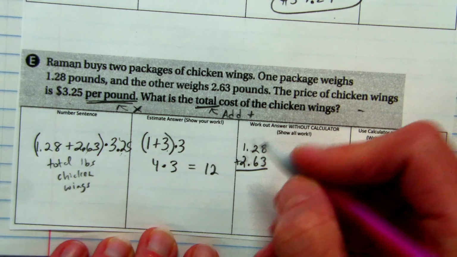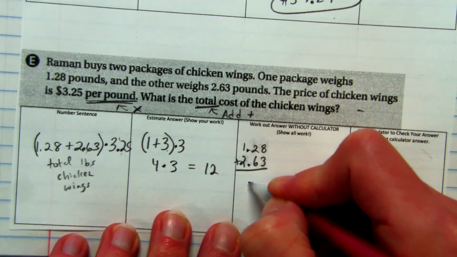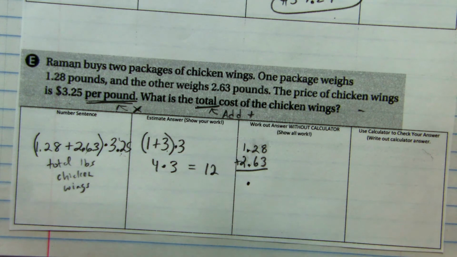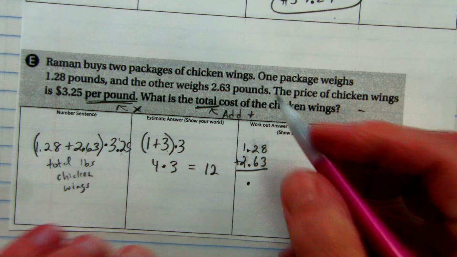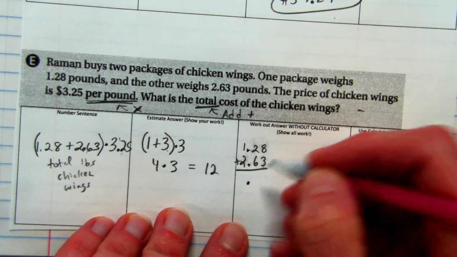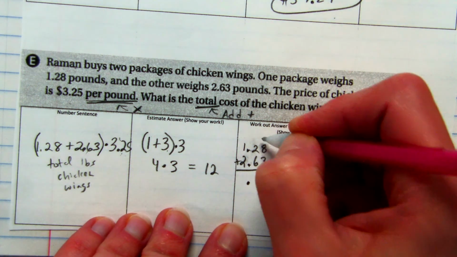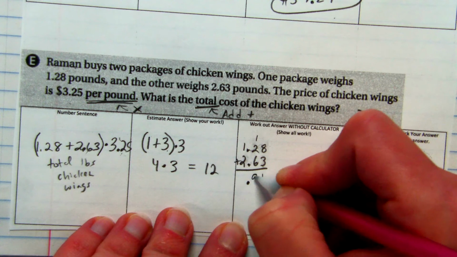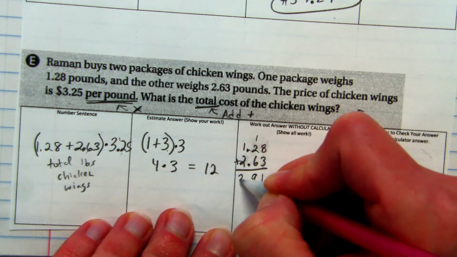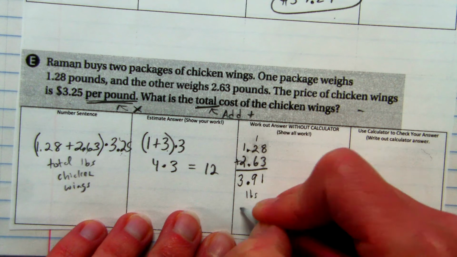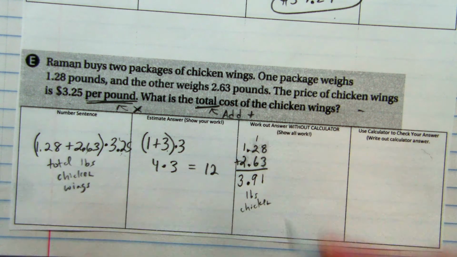Okay, so we're adding these. When you're adding, remember just to bring that decimal down. Drop it down to the answer, because then you don't have to think about it. All right, 8 plus 3 is how much? Cody's got his hand up. 11. So put down the 1, carry the 1. 2 plus 6 is 8, plus 1 is 9, and then 2 plus 1 is 3. So I have $3.91 of chicken, just to keep track of what we just did.